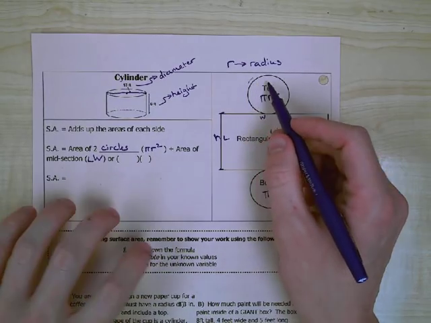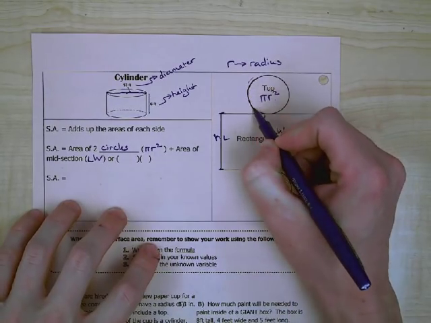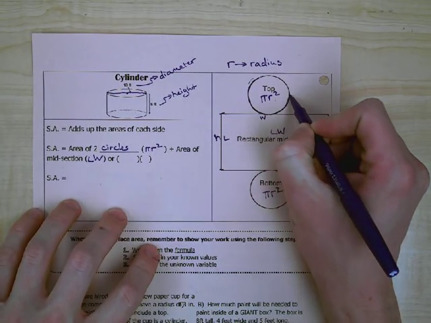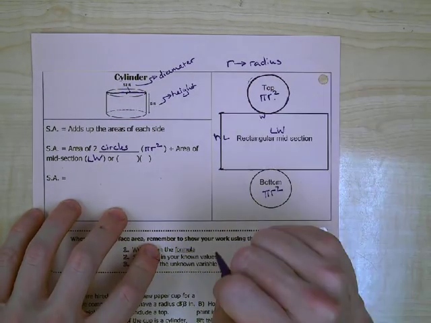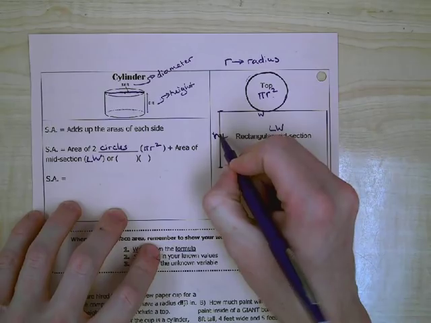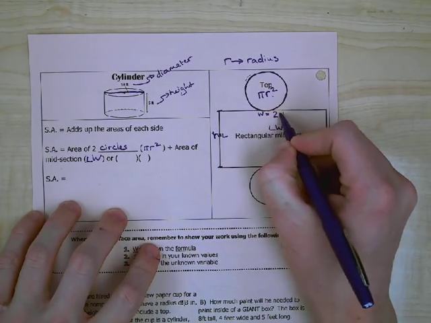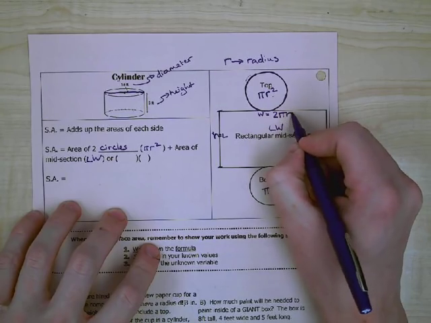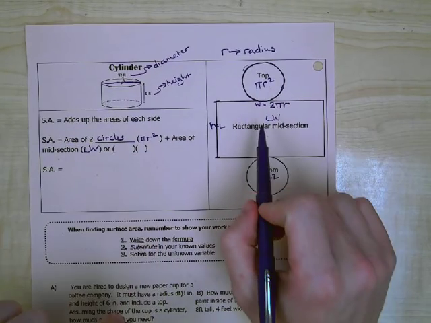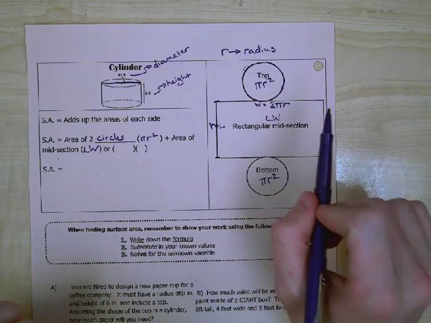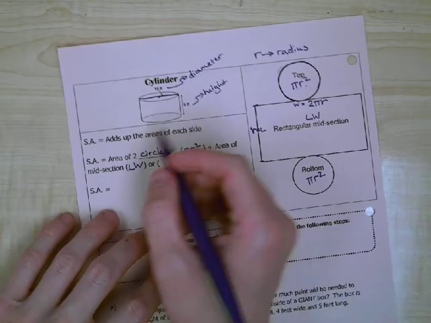And the formula for that is twice, or 2 times, pi times the radius. So instead of width, we're going to use 2 times pi times the radius. So let's go ahead and fill that in. Instead of width, or instead of length, we're going to have 2 times pi times the radius.